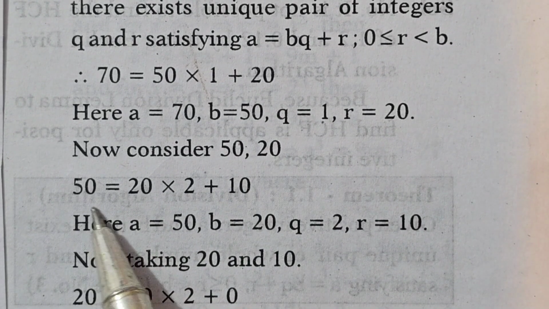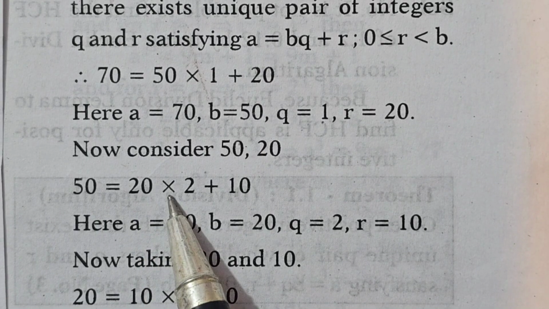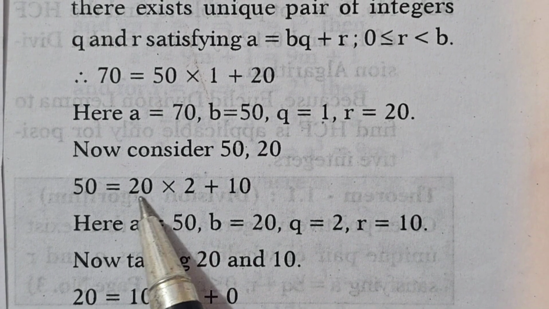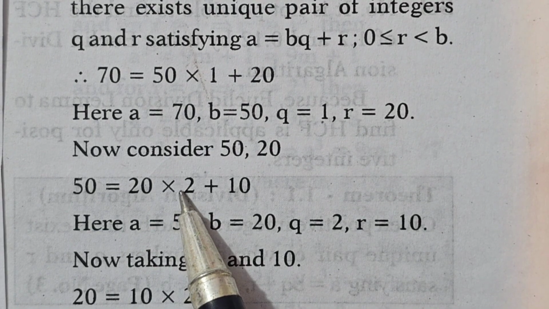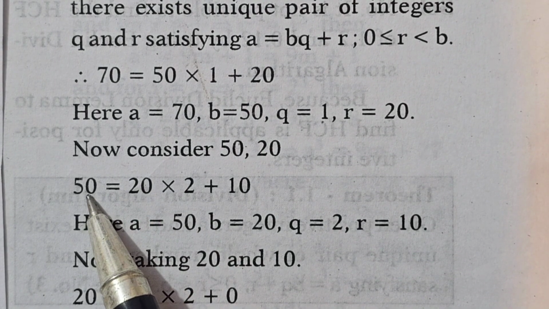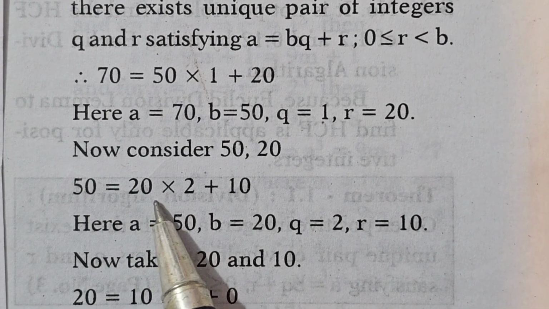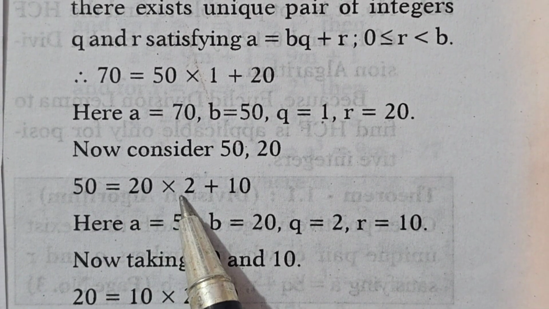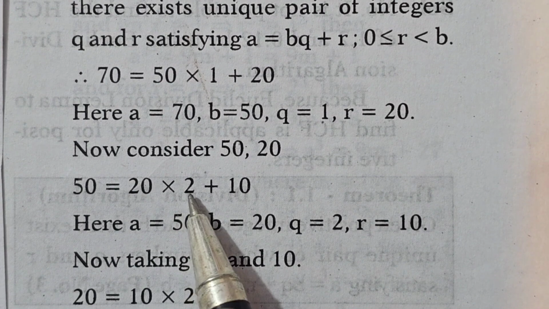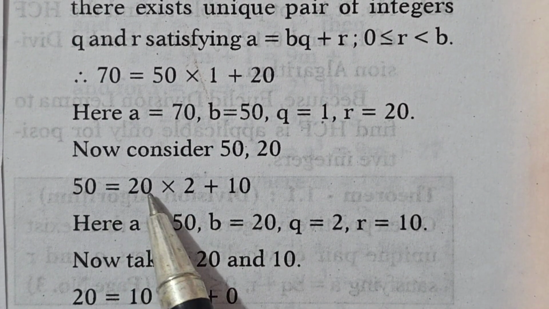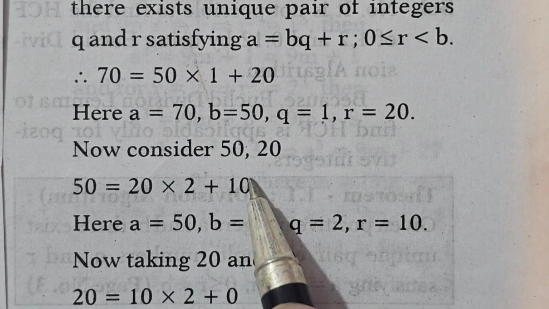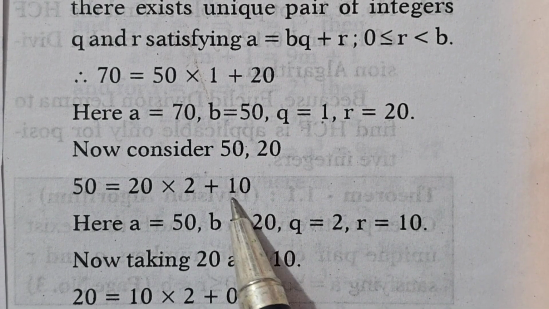So 50 is equal to 20 into 2 times we can take. But 20 into 3 times is not possible, because 20 into 3 times is 60, and 60 is greater than 50. So we should not take 3 times. 20 into 2 times is 40 and the remaining value is 10. 40 and 10 is 50. So 20 into 2 times plus 10. Here the remainder again is not equal to 0.